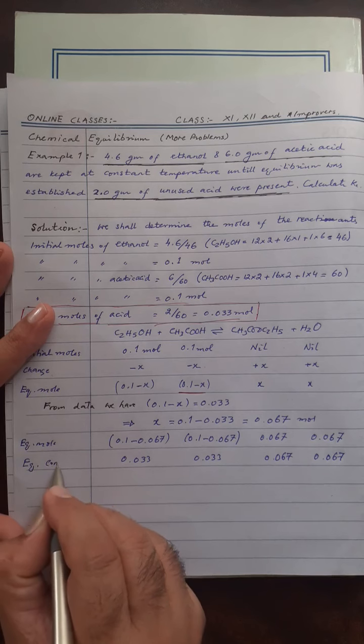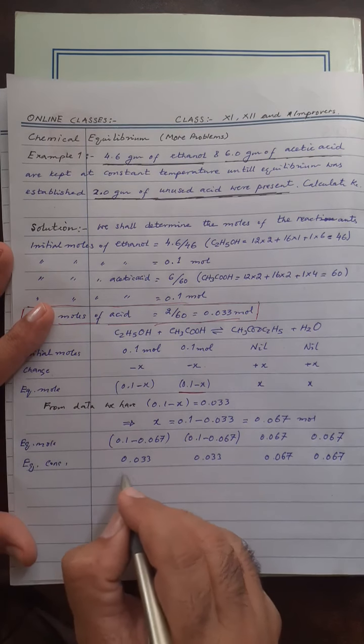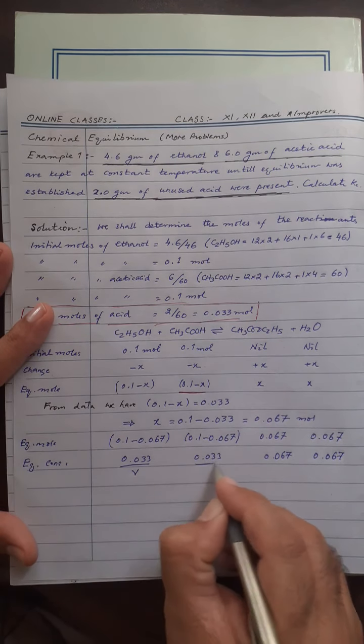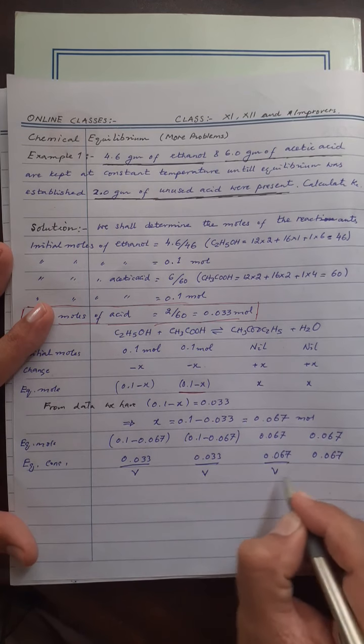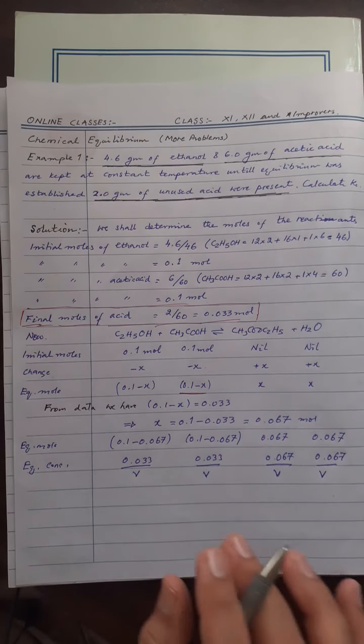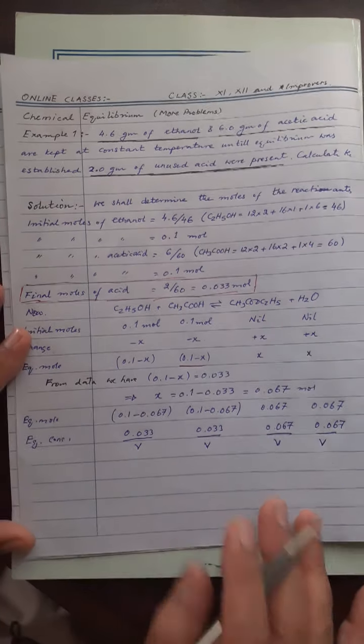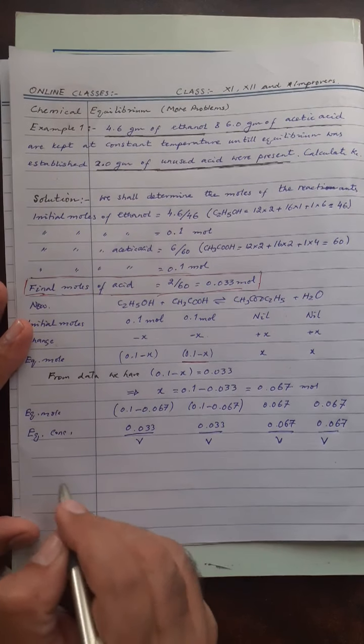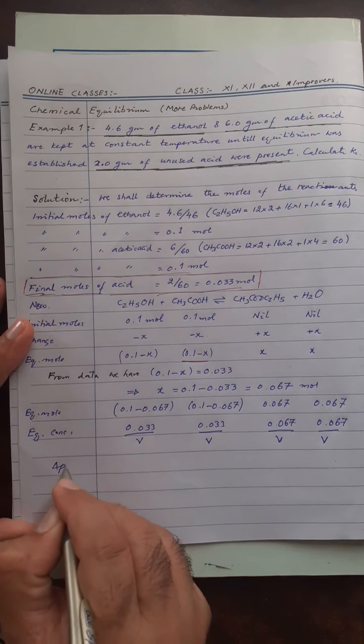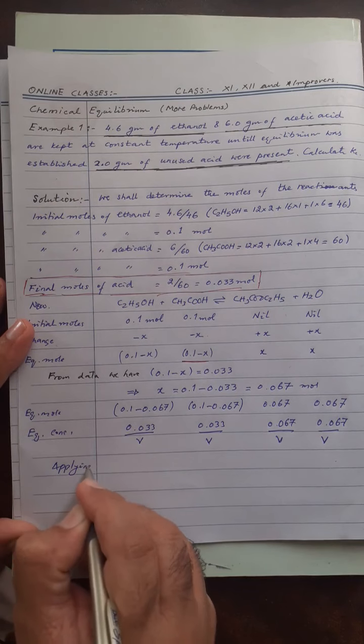To make concentration, we will do one thing. What is that? Divide by V, divide by V, divide by V, and divide by V. And my dear students, the next step will be applying the law of mass action.